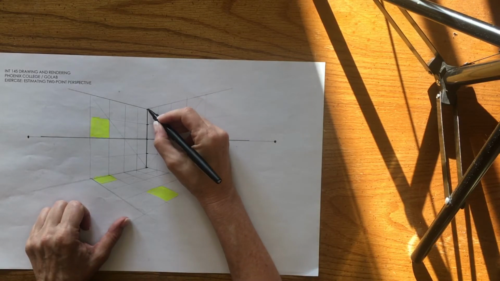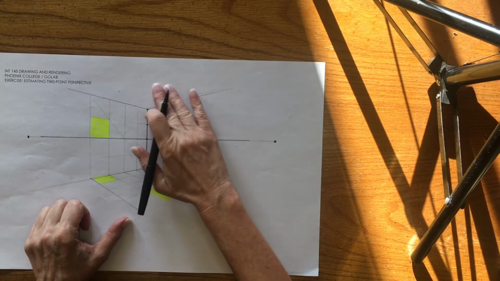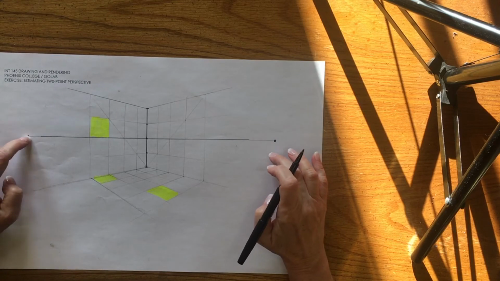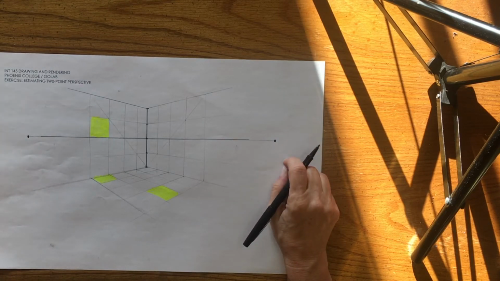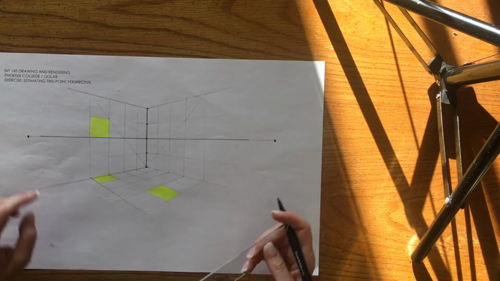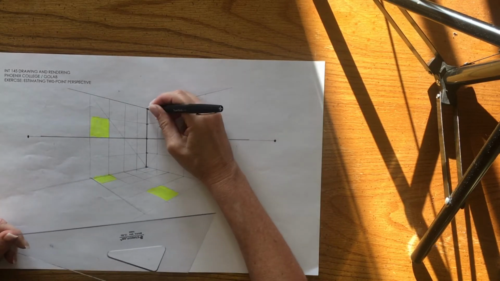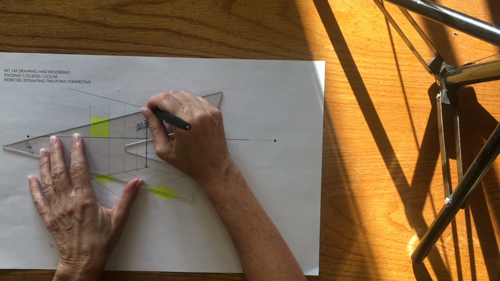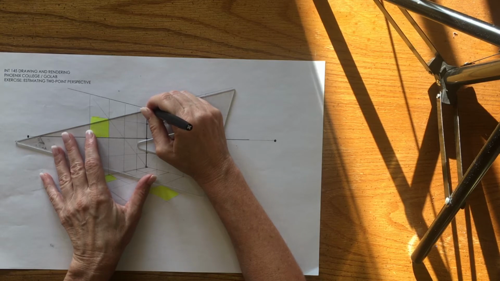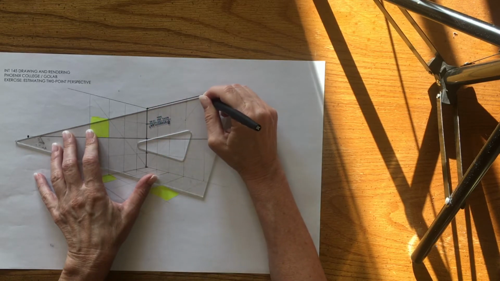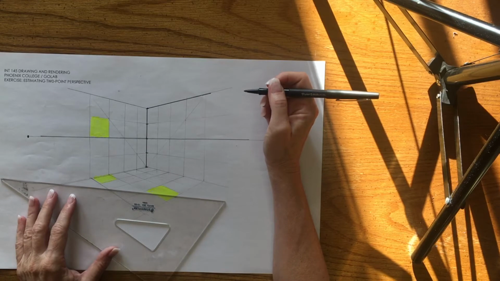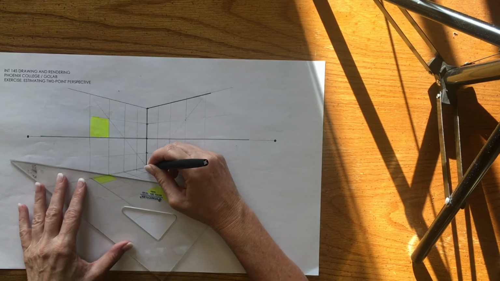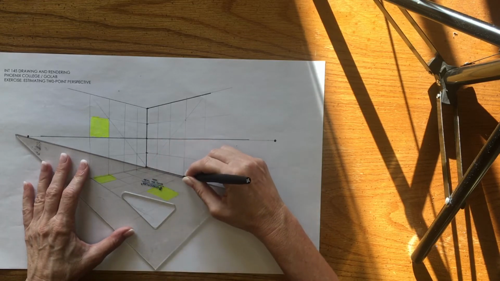Next, we're going to determine the ceiling plane and the floor plane. And we're going to do that by using both the left and the right vanishing point. From the left vanishing point at the top of your line, draw a line. For the floor at the base, do the same. From the left vanishing point, draw a line.